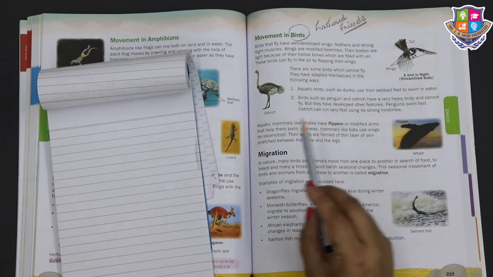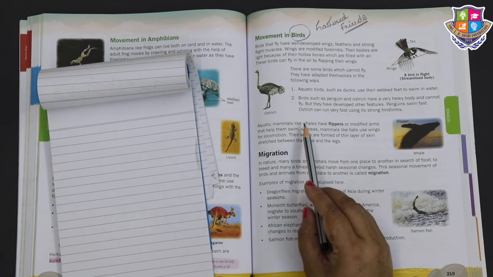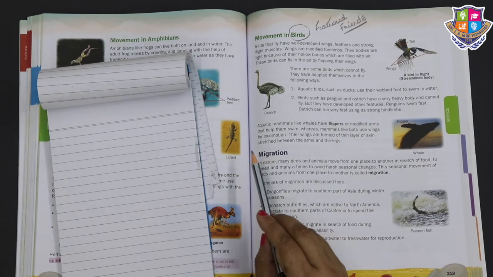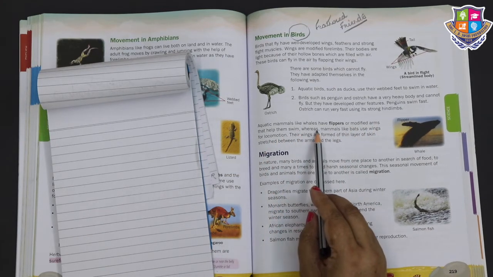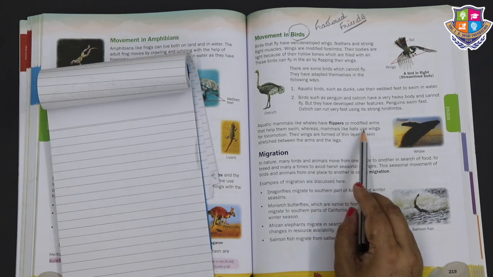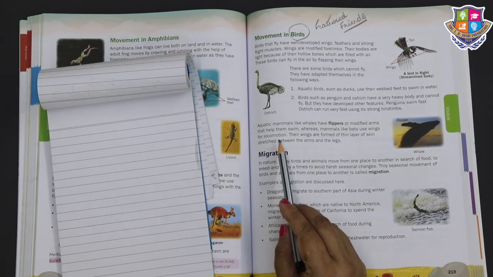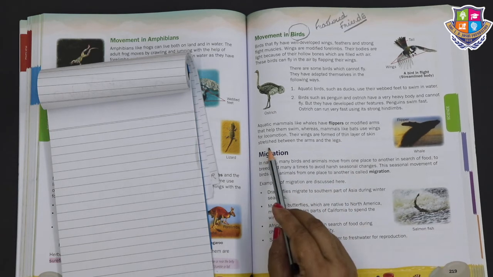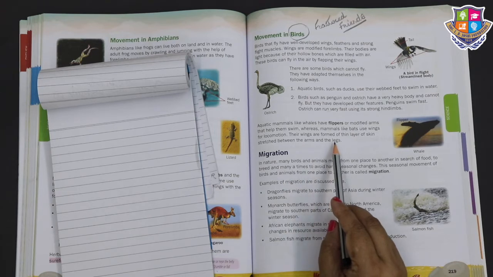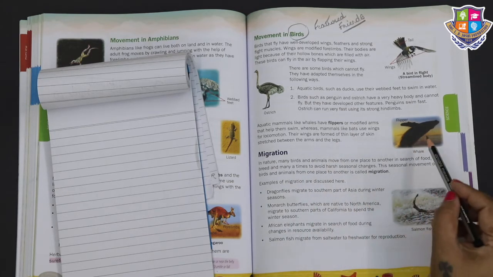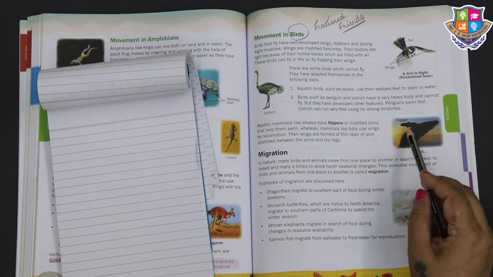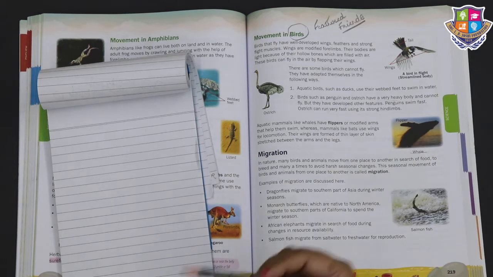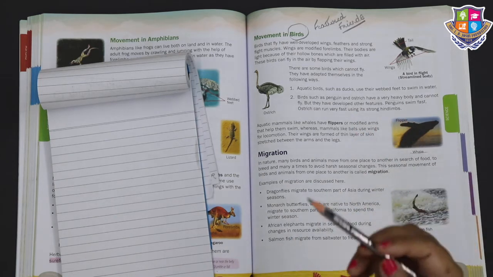Got it? Okay. Now, aquatic mammals like whales have flippers or modified arms that help them swim, whereas mammals like bats use wings for locomotion. Their wings are formed of thin layer of skin stretched between the arms and the legs. Okay, now this is a whale and this is its flipper. Surf the net. Learn about the aquatic mammals.